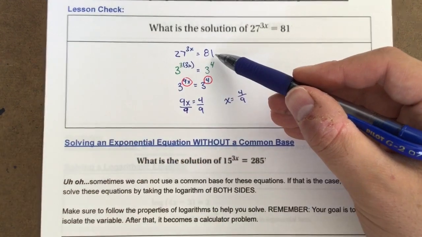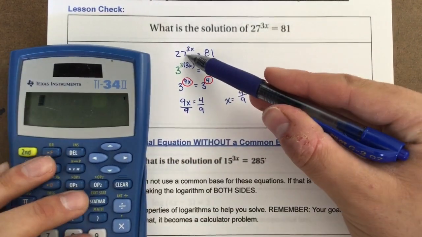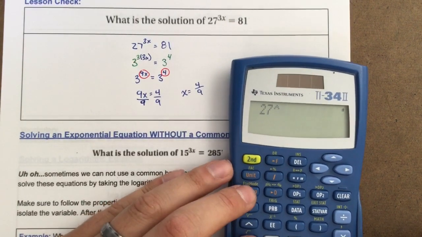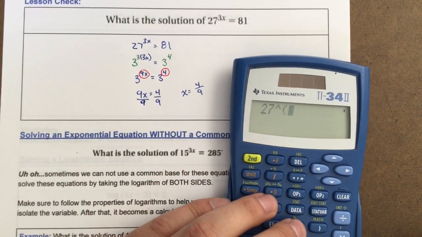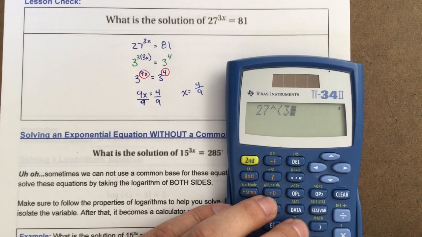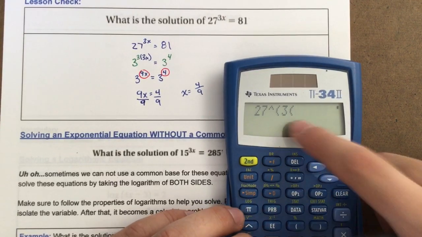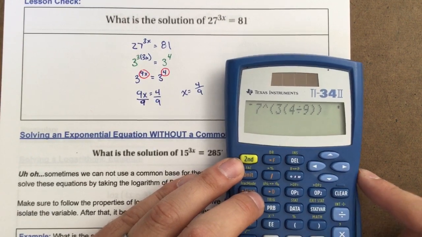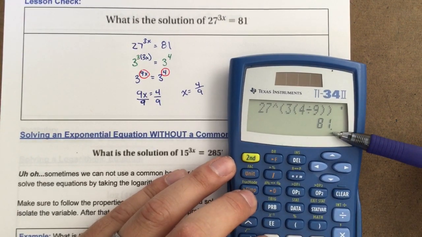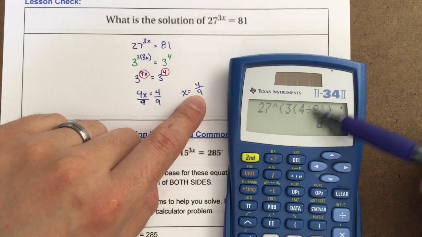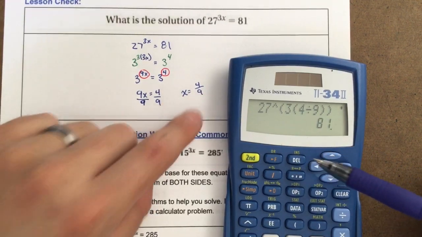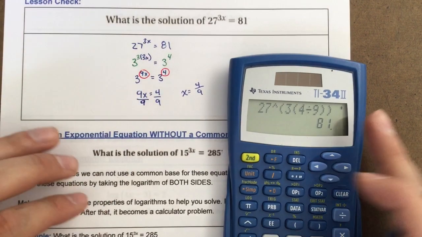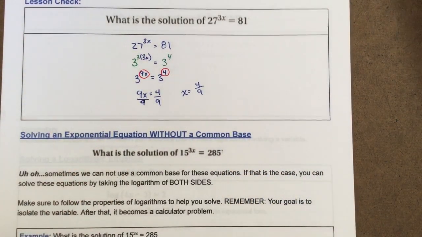So to check my solution, what I'm going to do is write into the calculator 27 raised to the 3 times, another parenthesis, 4 divided by 9, close parenthesis, equals, you will see it equals 81. So I just wanted to write the fraction into the calculator rather than changing this to 0.44 because that will be less than 81 when you check it. So just be careful there.